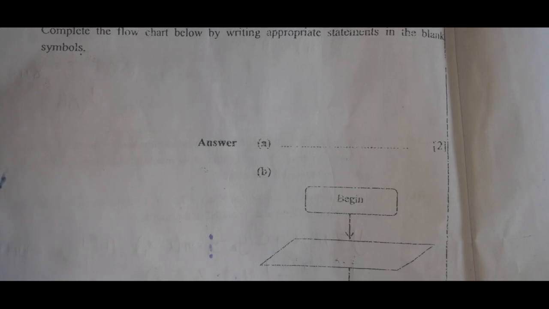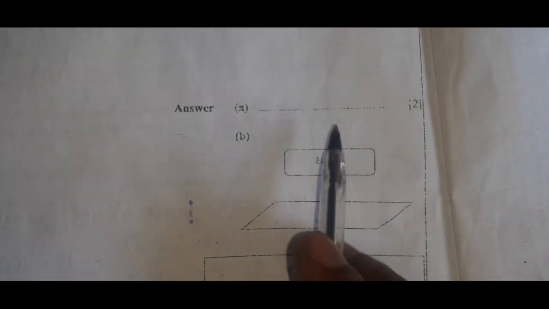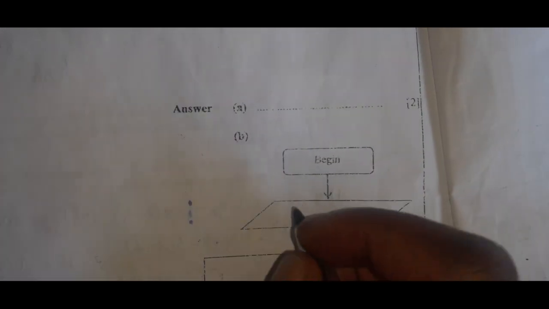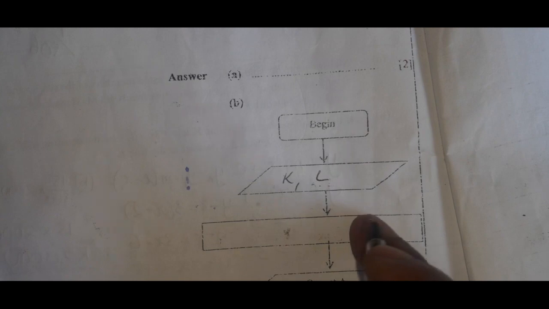So when we come to this table here, we have begin, then enter. What do we have to enter there? We're going to enter K and L. Then on this part, this is processing.